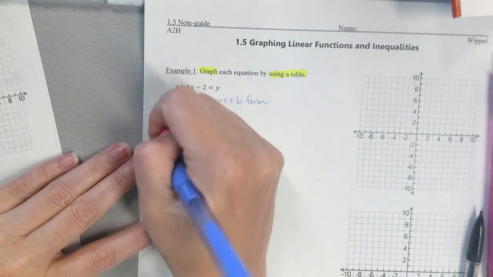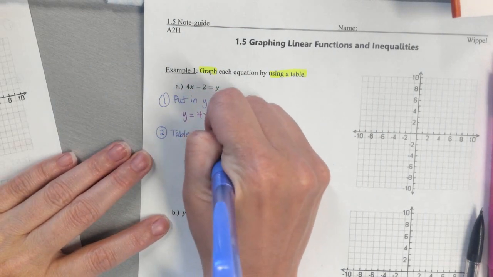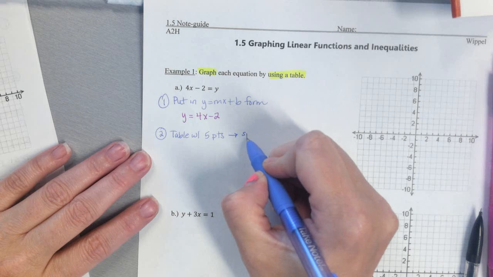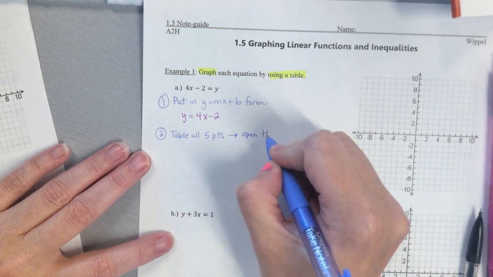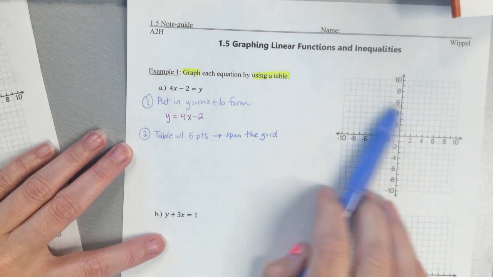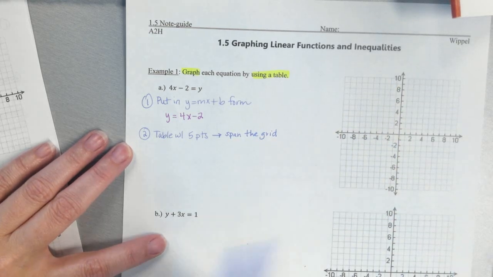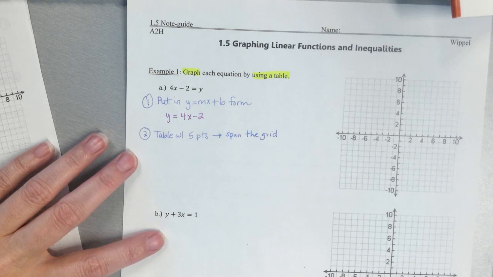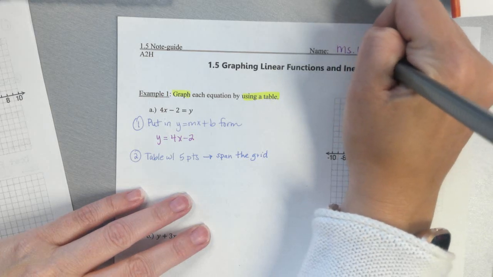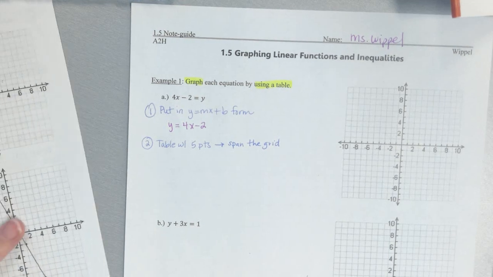And then our second step is going to be to make the table with 5 points. Again, you can choose any 5 points, but I do want you to span the grid. So I am going to be giving you graph paper today, and I will be giving you some graphs. They won't be labeled like this. I'm going to let you label them so you can change your scale if you want to. And when I say span the grid, it just means wherever your points are, we have to make sure that we have those, okay?